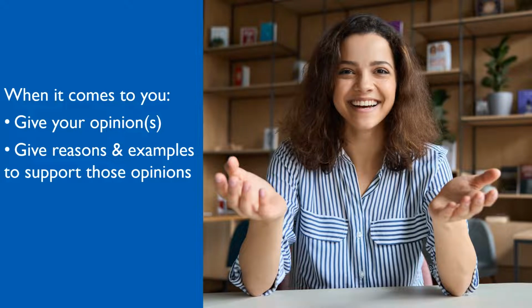Now, there are 4 key skills that are required from you at this stage. So when it comes to you, you need to give your opinions, and you need to give reasons and examples to support those opinions. So we've discussed this in the previous video. It's not just enough to give your opinion, you have to justify it with additional information.